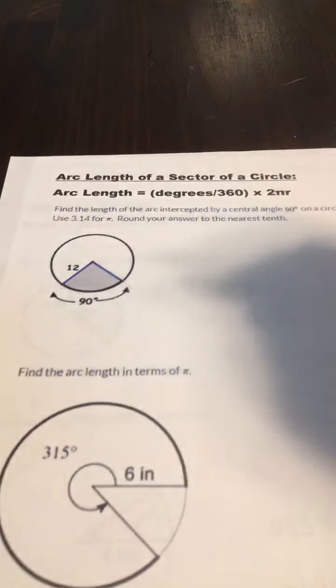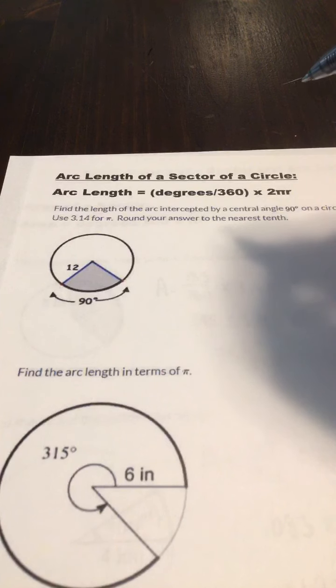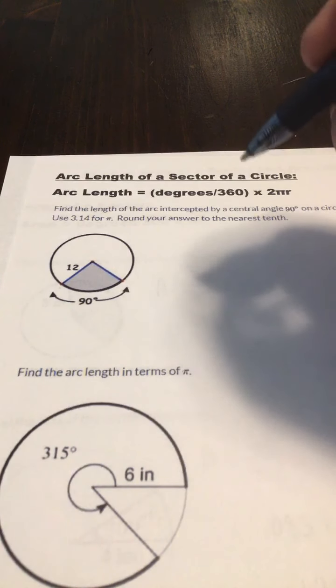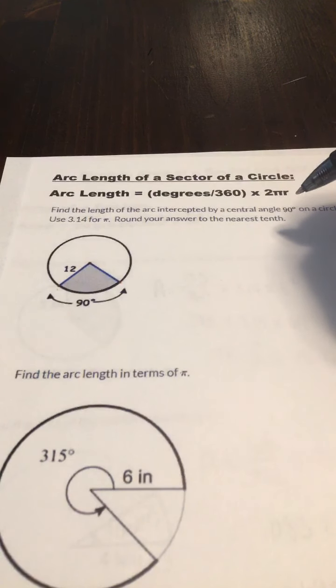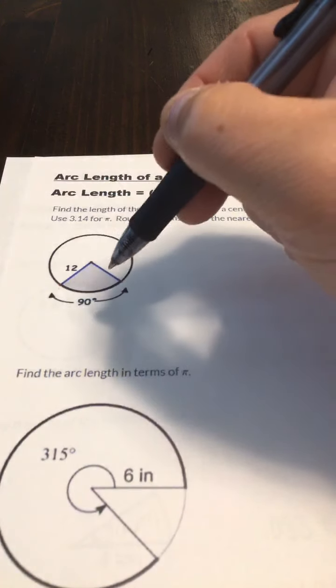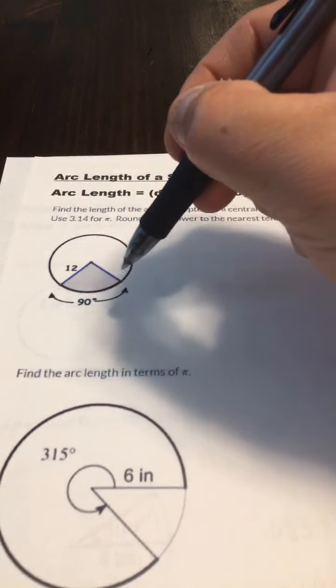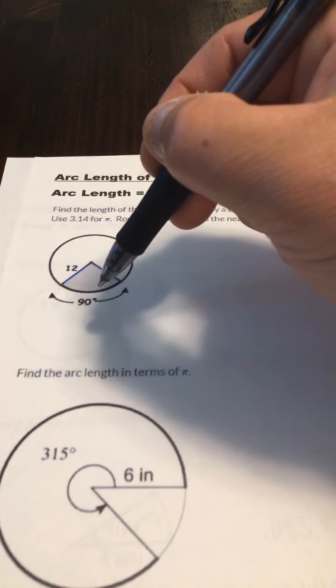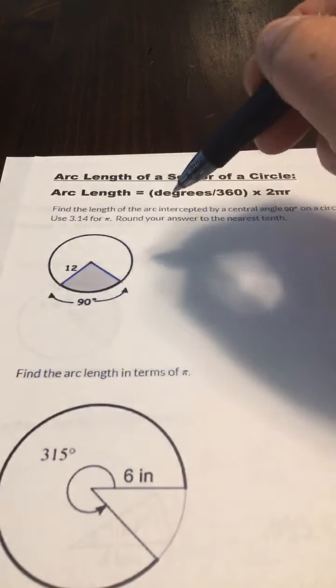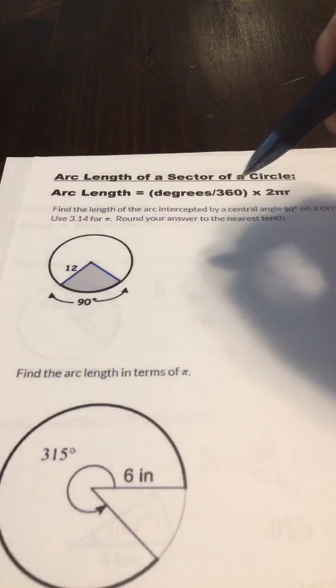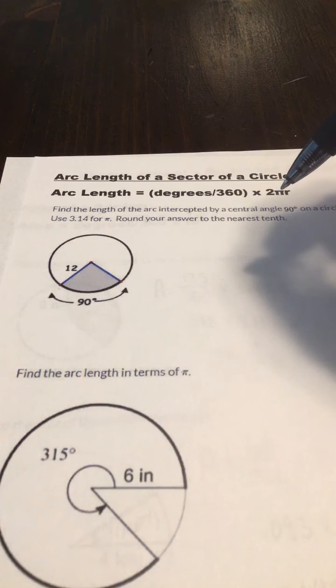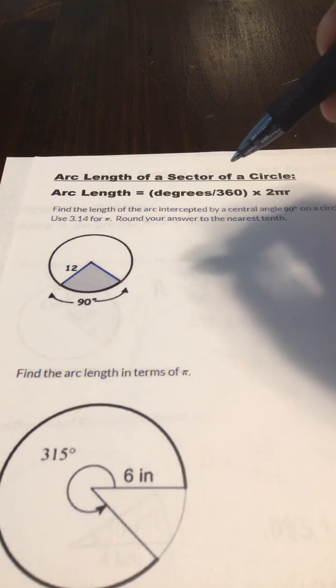And remember, to find the circumference of a circle, you multiply 2 times pi times r. But what we want is a fractional part of that. So we're going to take this fractional part, 90, the whole circle's 360, 90 divided by 360, and multiply it by the circumference. So that's how we would find the arc length of a sector.